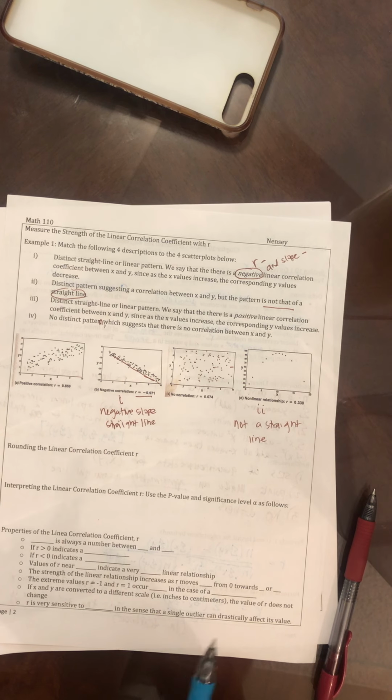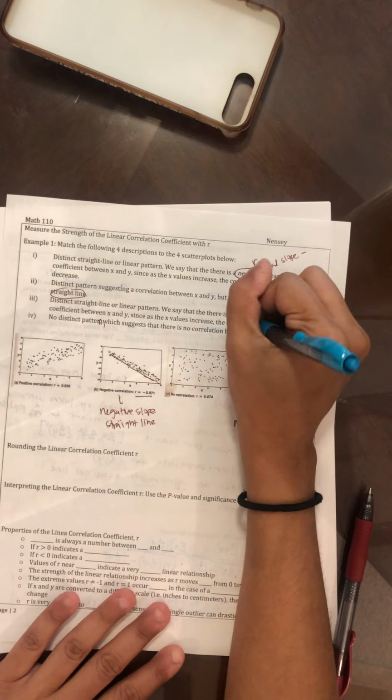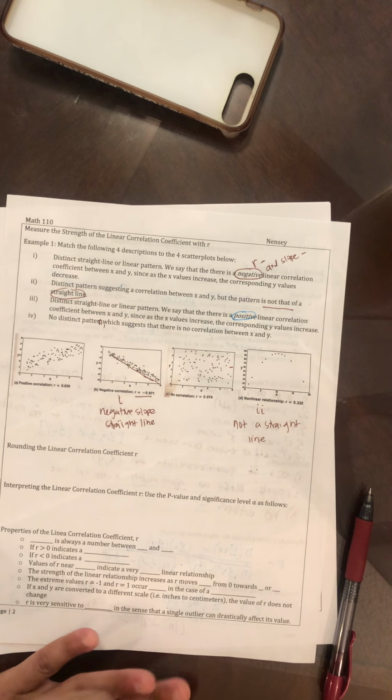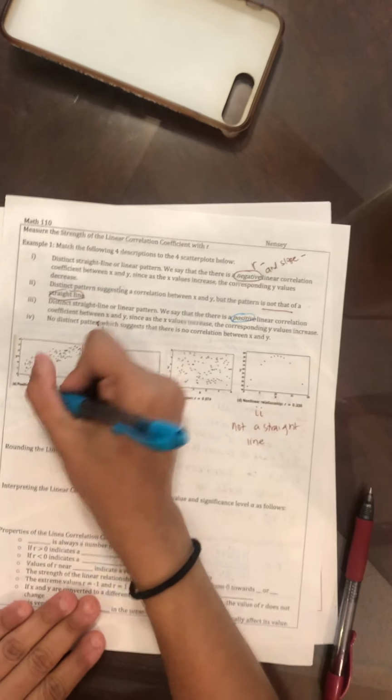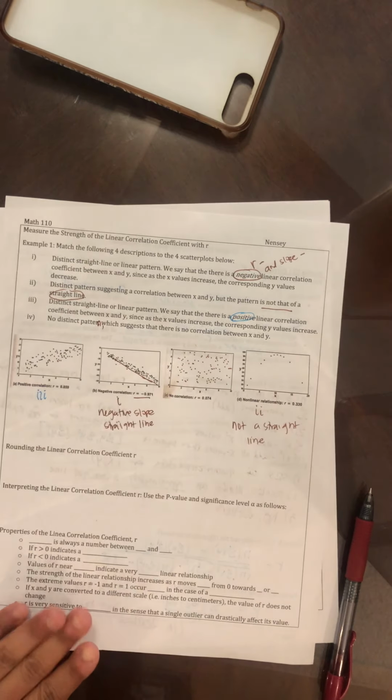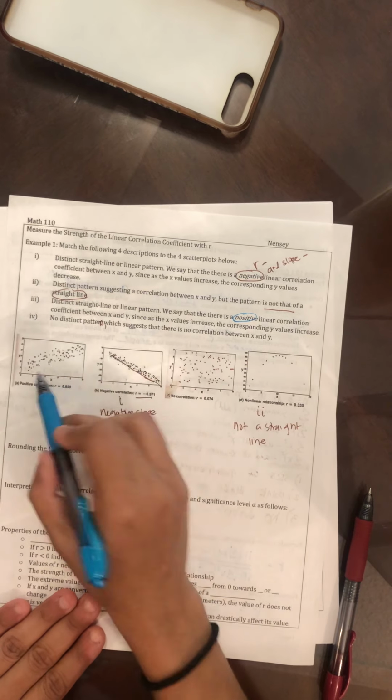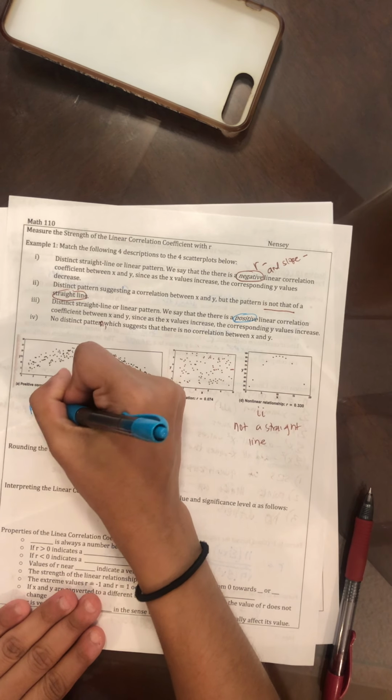The next one: distinct straight line or linear pattern. We say that there's a positive linear association between X and Y, since as X values increase, the corresponding Y's increase as well. If you look at it, that's this one right here. So we're going to say it has a positive slope because it's going upward. So positive slope.